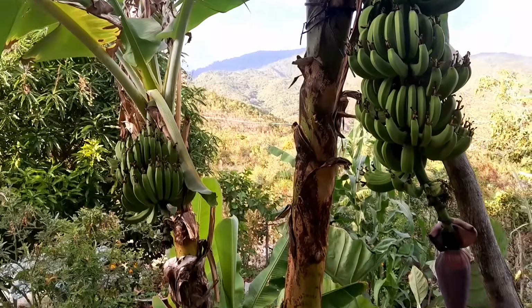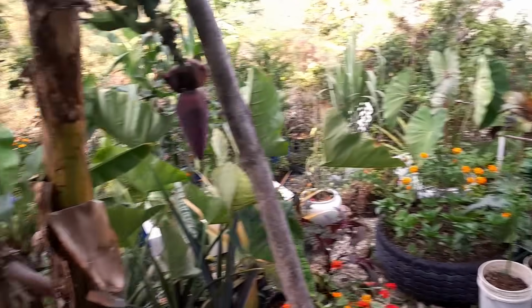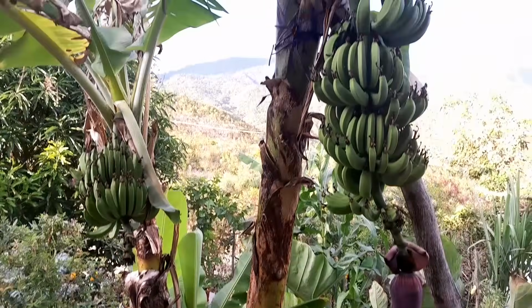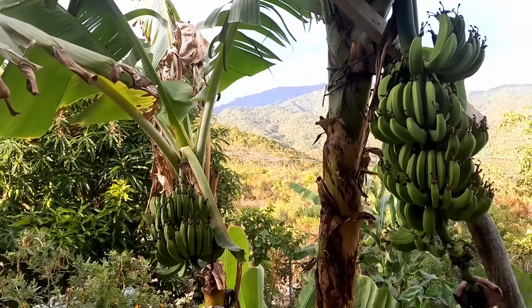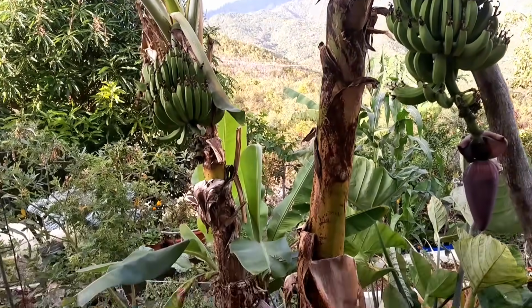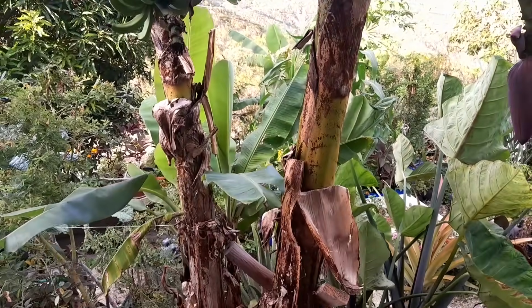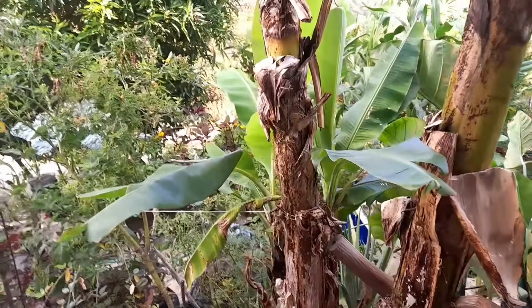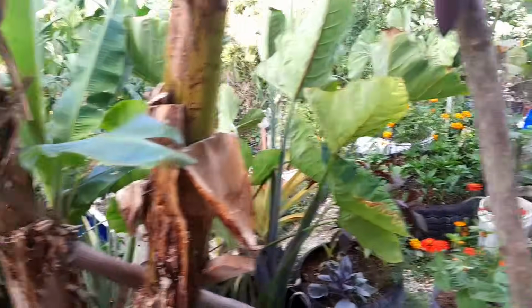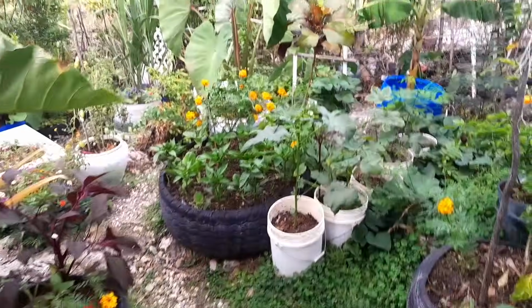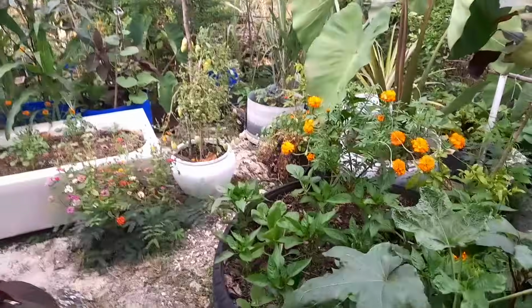My name is Marie, and this is my container garden where we grow all our fresh produce that we consume. Alright, so this is our producing banana trees, and I'm going to use the one that's not producing around there to demonstrate or to show you how I tell the difference between my bananas and my plantains. Alright, so let's go around back and show you the banana that is not currently producing.